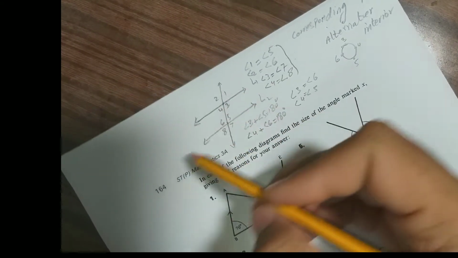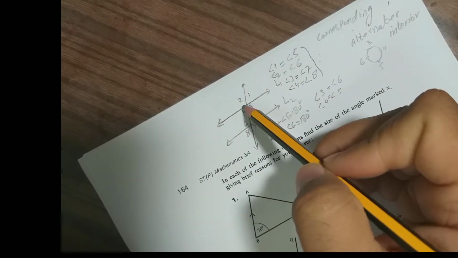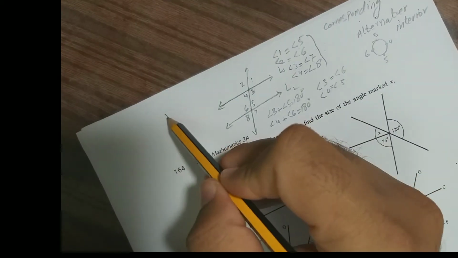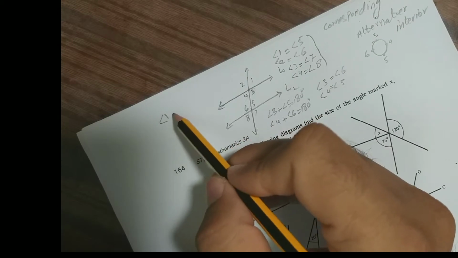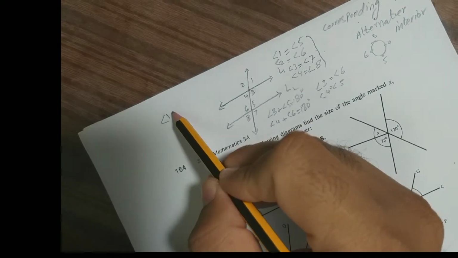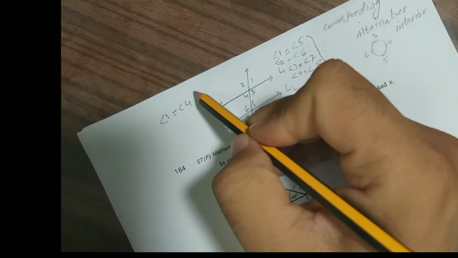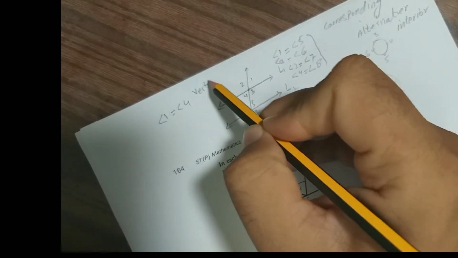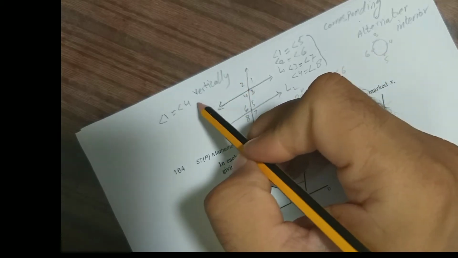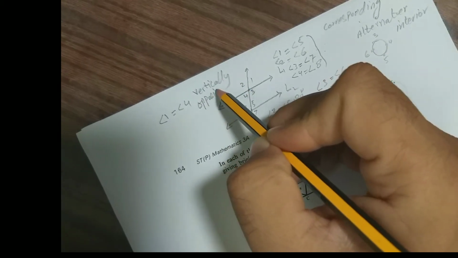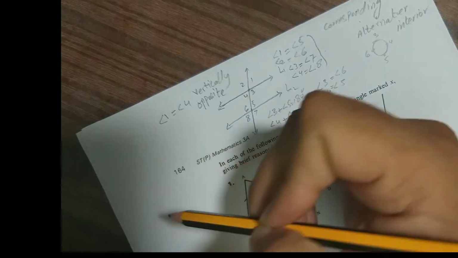1 and 4 are called vertically opposite angles. Angle 1 equals angle 4. They are called vertically opposite angles.